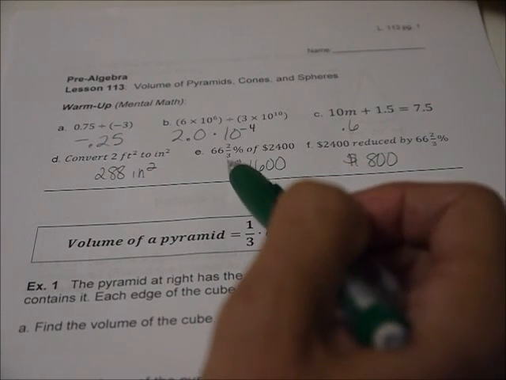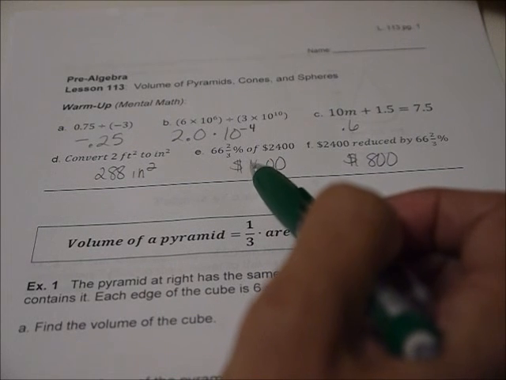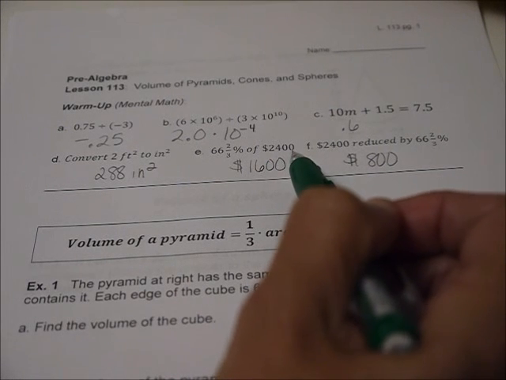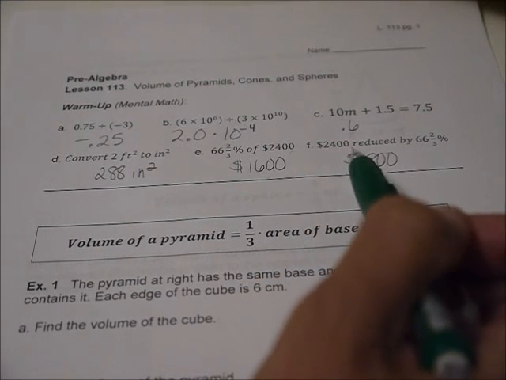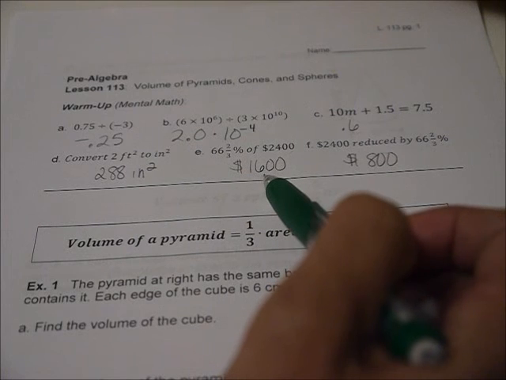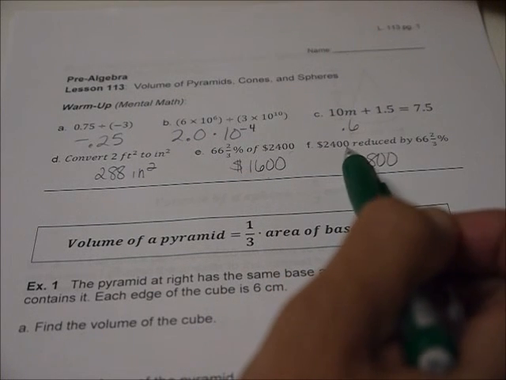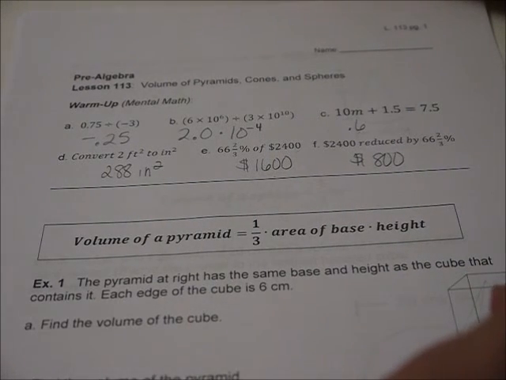Okay, in this case, we're looking for 66 2/3%, which is the fraction 2/3. 2/3 of 2400. 1/3 of 2400 is 800. So 2 of them is 1600. So 2400 reduced by 2/3 is 2400 minus 1600. Or you can think it's being reduced by 2/3, so what's left is 1/3, which was 800.